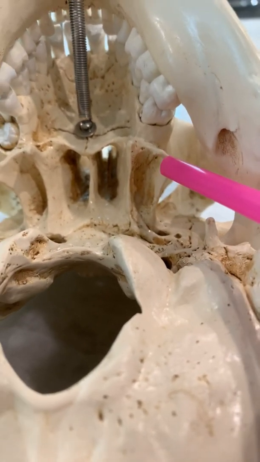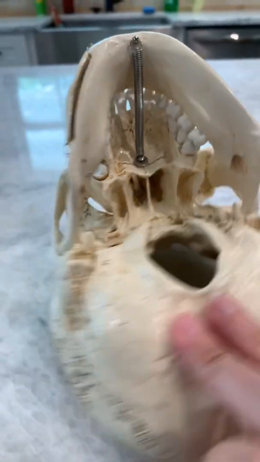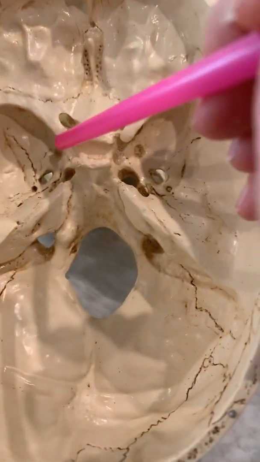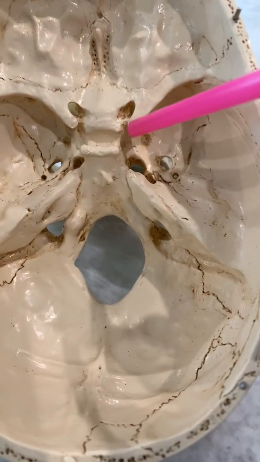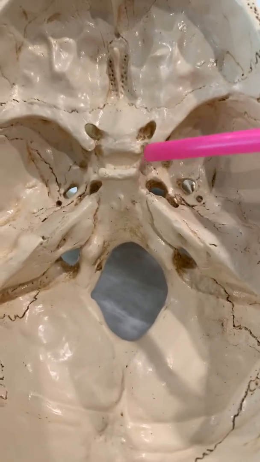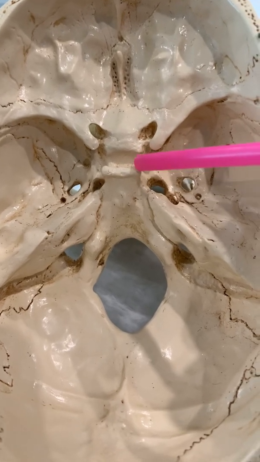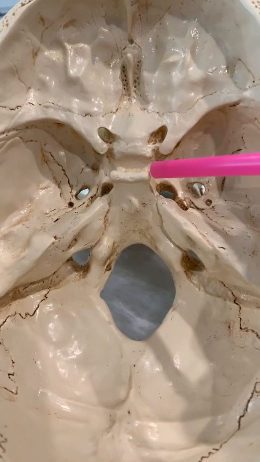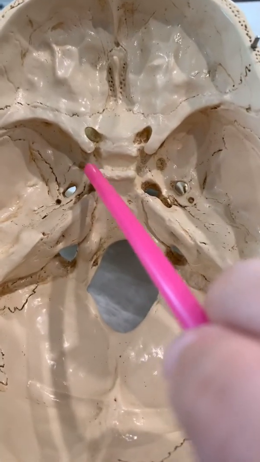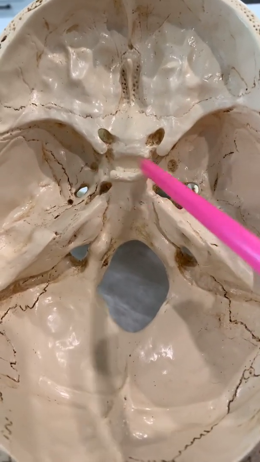Okay, part of the sphenoid. The anterior clinoid processes, back to the sphenoid, that's these guys right here. That's your anterior clinoid processes. And the posterior clinoid processes, on an actual skull, these do appear to be more projected, but this one's sort of rounded. But the posterior clinoid processes is here and here, okay? So anterior and posterior here.